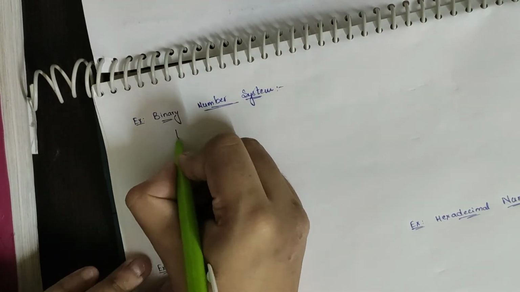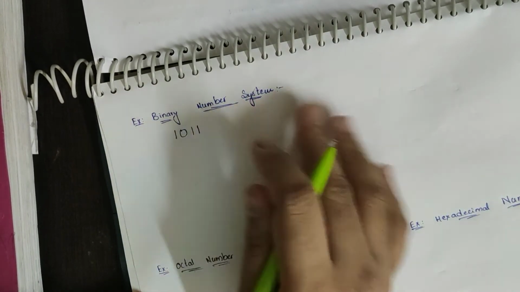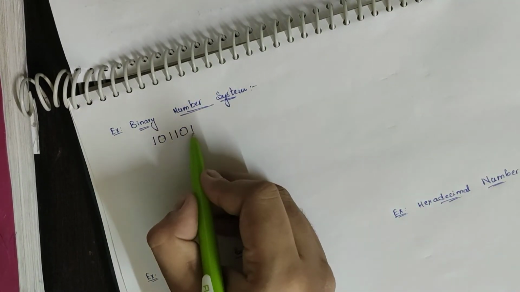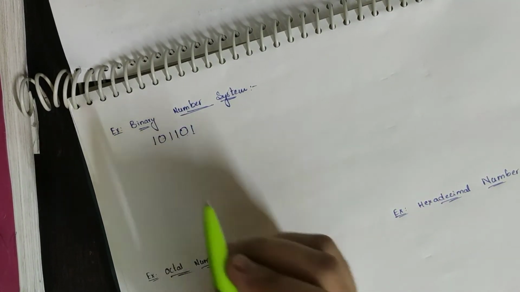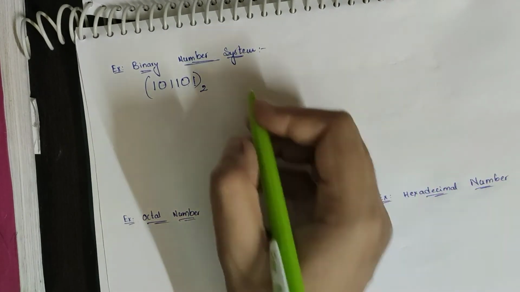Coming to the binary number system, let's take an example. 1011. Or no, we'll take some more bits. So let's take this as an example. This is having 1, 2, 3, 4, 5, 6, 6 bits in it. So we represent the radix also. This is in radix 2 now.